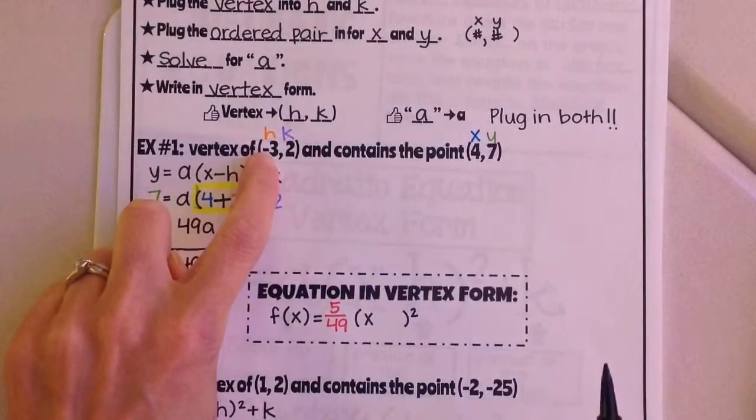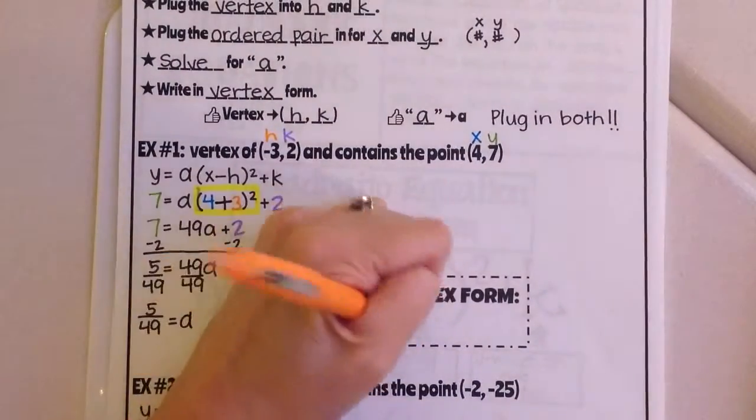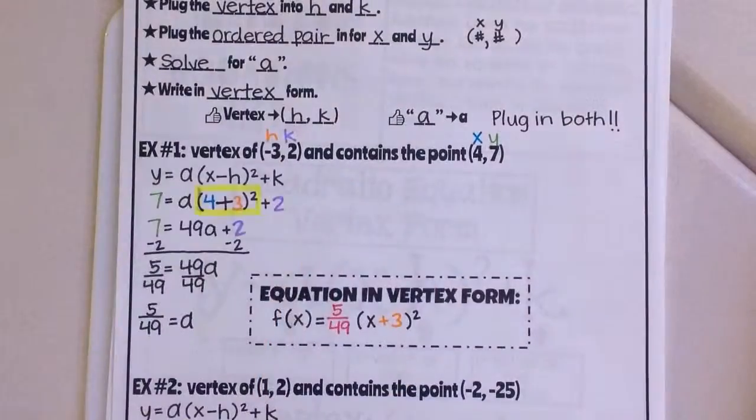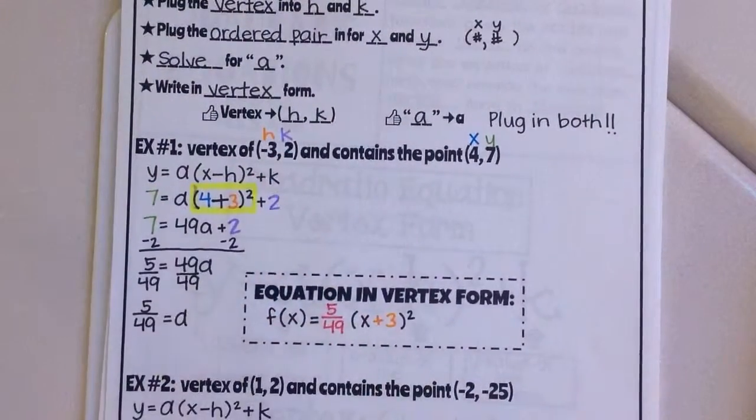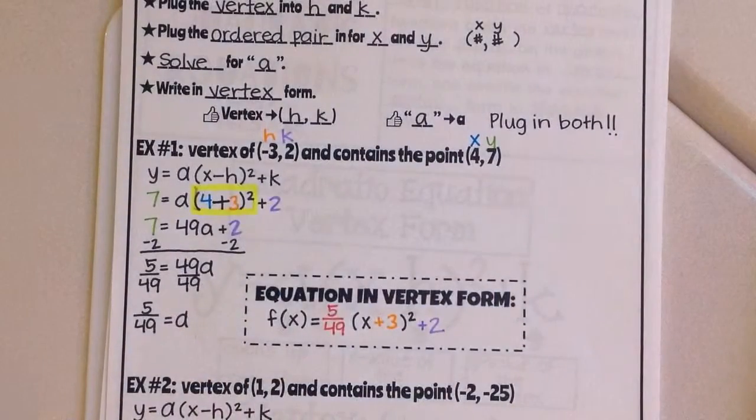Since it's a -3 and -3 in here, it's going to change to a +3. So I'm going to change that to a +3. And then I've got to put in k. K is positive, so it's going to be +2. And that would be my final equation in vertex form.